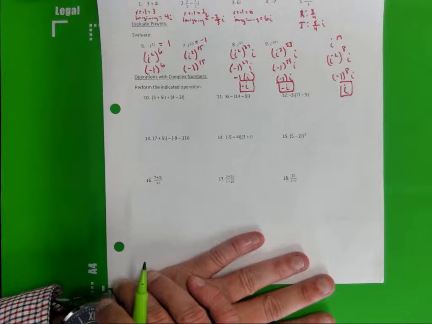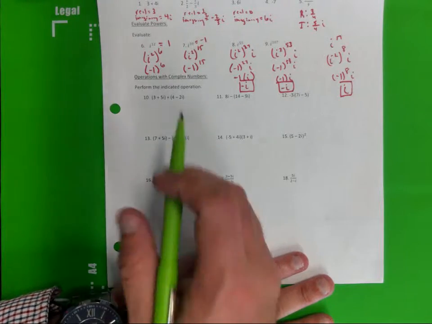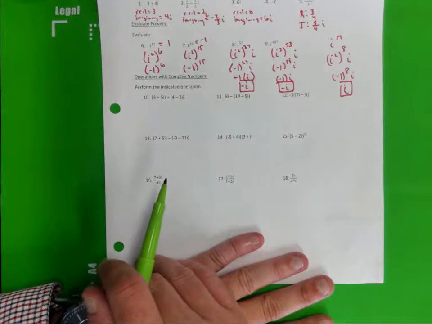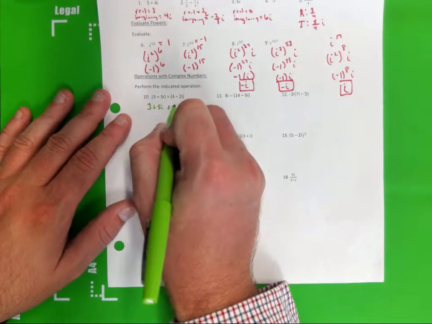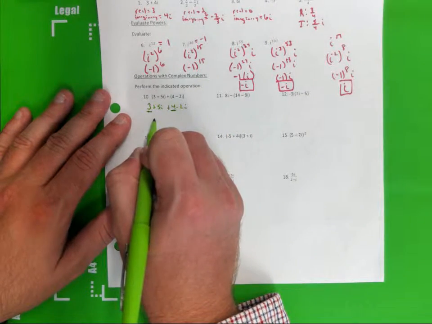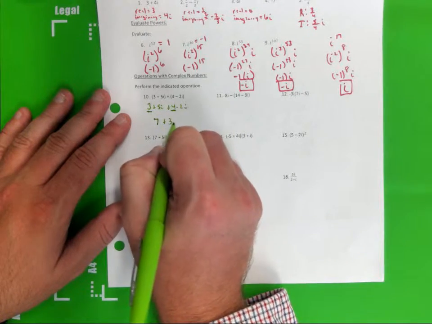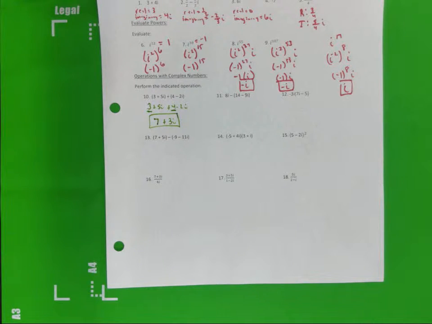Alright, so when you're adding this, you good, Luke? Okay. Does this plus change the second parentheses? No. So you can rewrite it without the parentheses. So 3 and 4 gives you what? 7. 5i and negative 2i gives you what? That's your answer. You're just combining like terms.